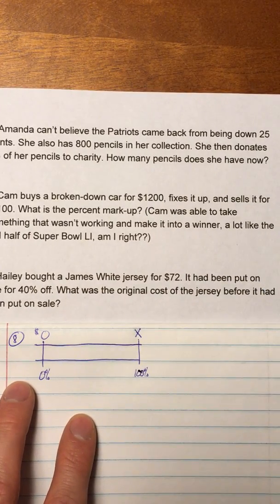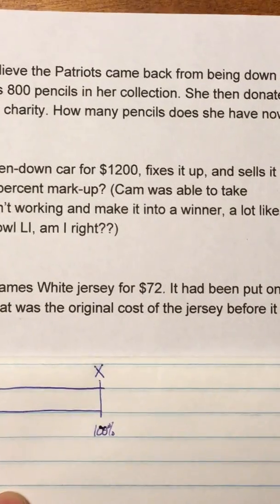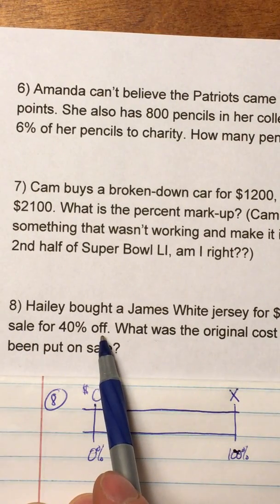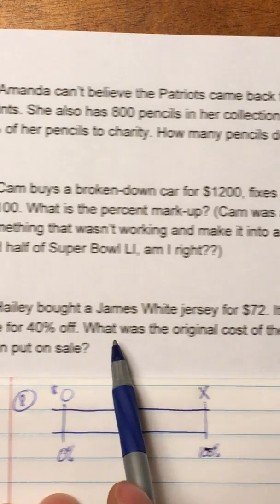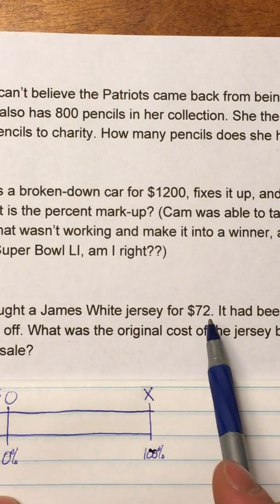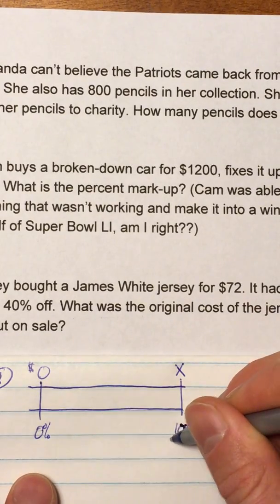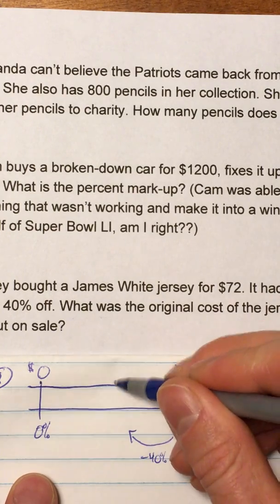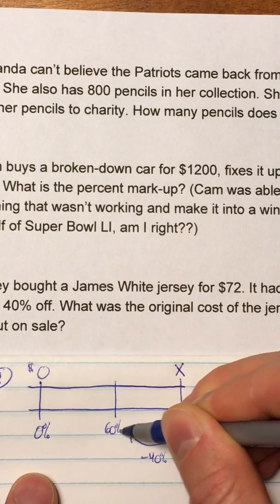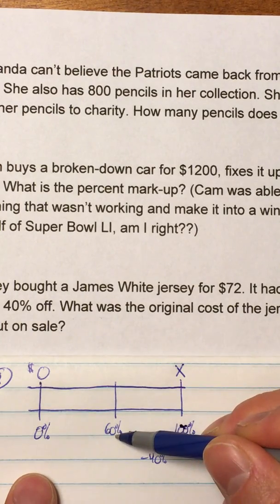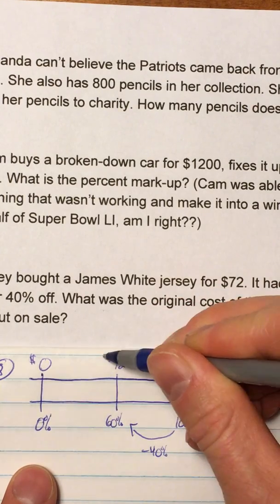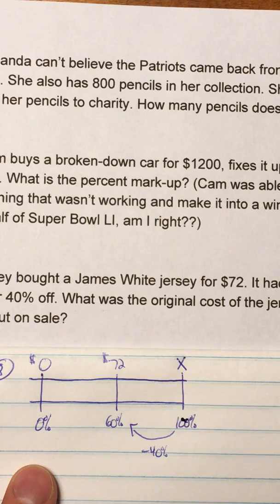And what do we know? We know that it had been put on sale for 40% off. And when it was 40% off, she paid $72. So I'm going to take off 40%, which leaves me at 60%. That remaining 60% of the cost of the jersey, that's the $72 that Haley paid, right?